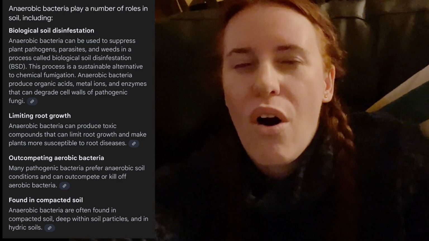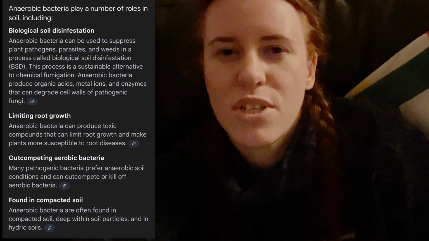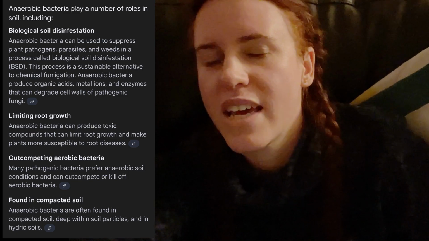Now, the next group, the fully saturated water ones and the ones in the compacted soil, yes, there are some that can help with degradation. There are some that can be used actually as a biological form of pesticide. Instead of a fungicide in particular, you can use anaerobic bacteria to kill off fungus.